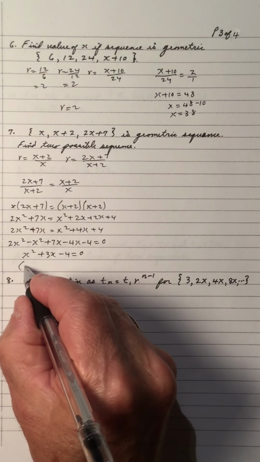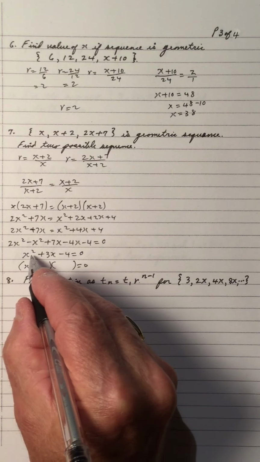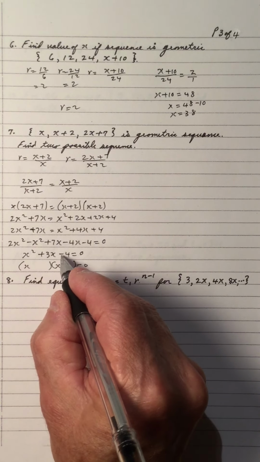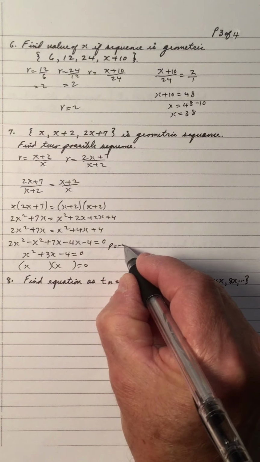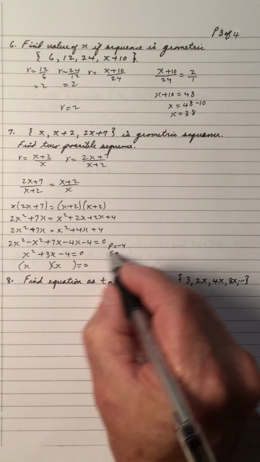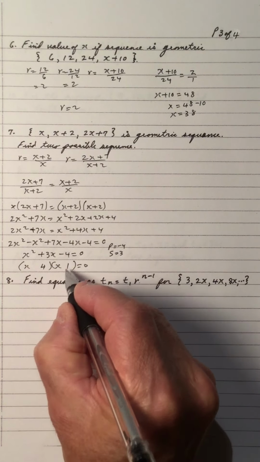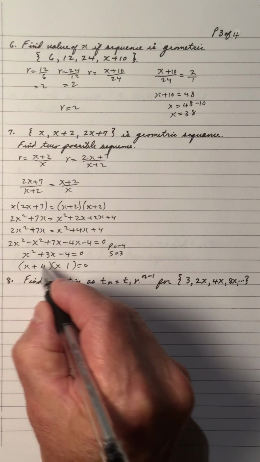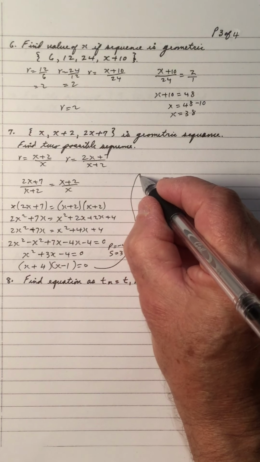And now I have to factor this quadratic. So x squared is x and x. The product is negative 4, and the sum is plus 3. So the factors of 4 to give me a 3 must be 4 and 1. The product is negative, so I must have a plus and a minus, so it has to be a plus 4 minus 1.